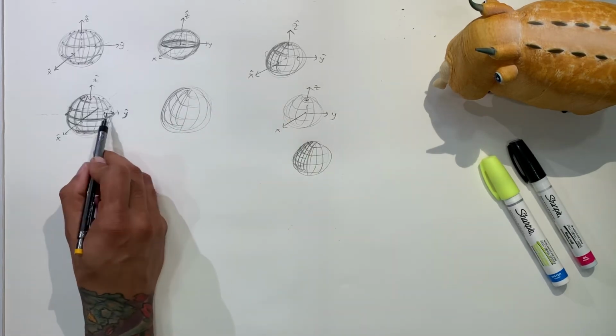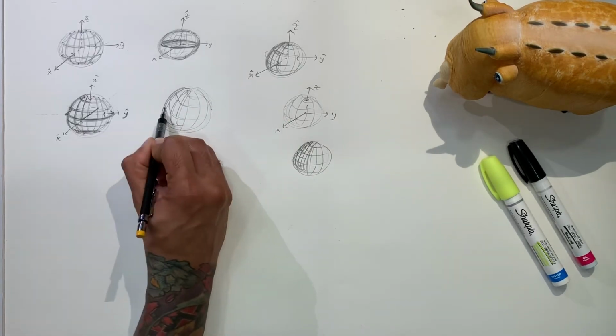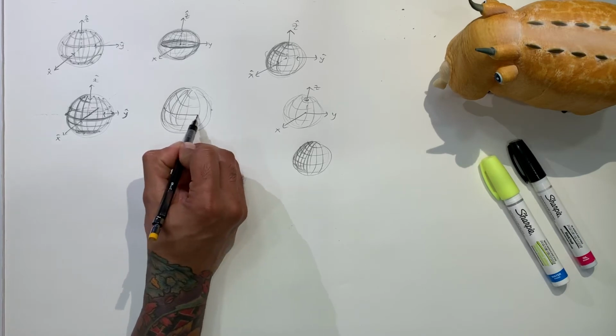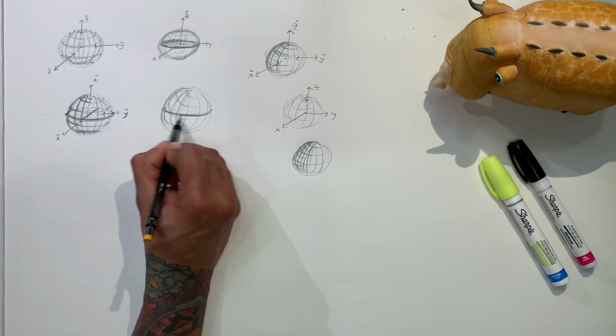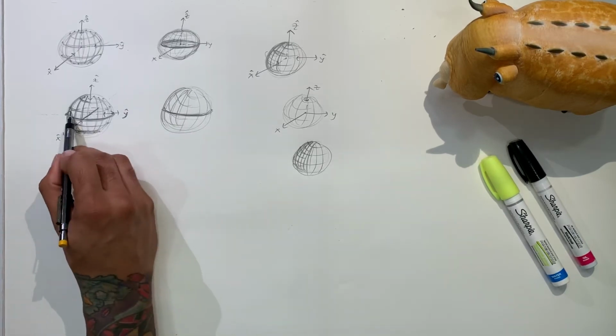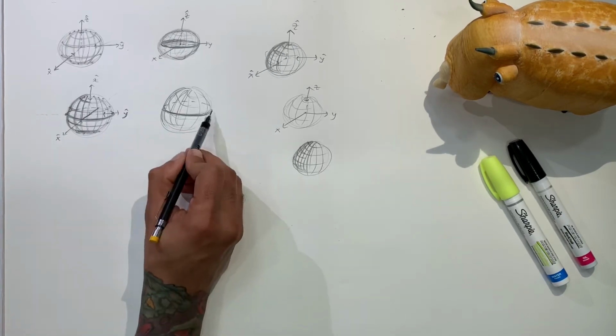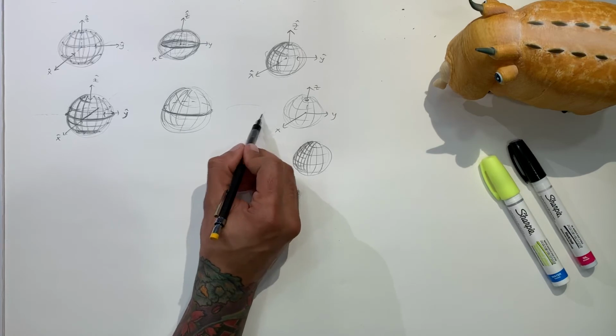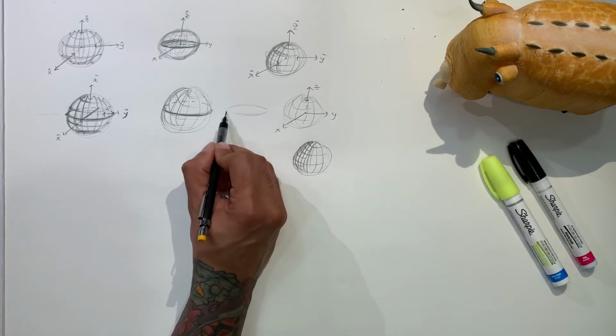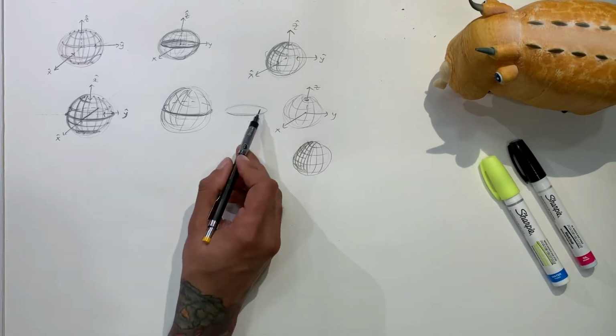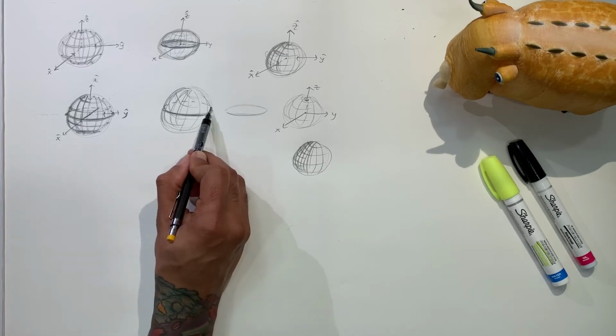Now I want to draw this disc, right? From here to here, I want to draw a disc, the average of the lines, and then in the back, a dotted line. So it's kind of like an oval. If you think about it, you know, you're just drawing this kind of shape. This shape is this in here.